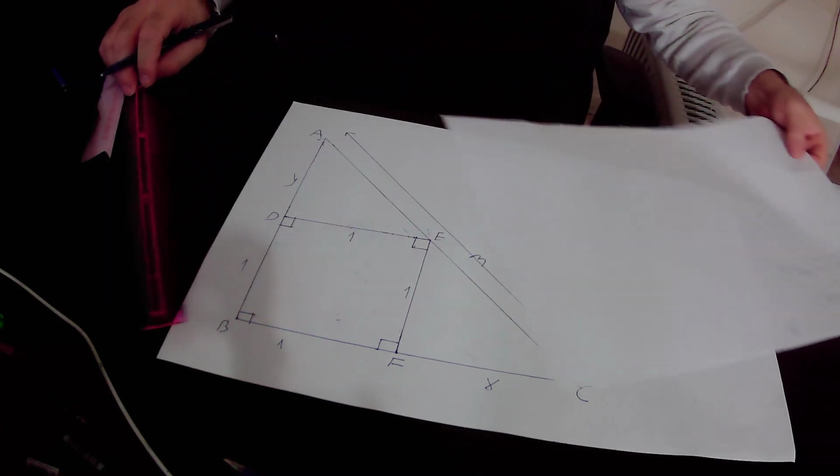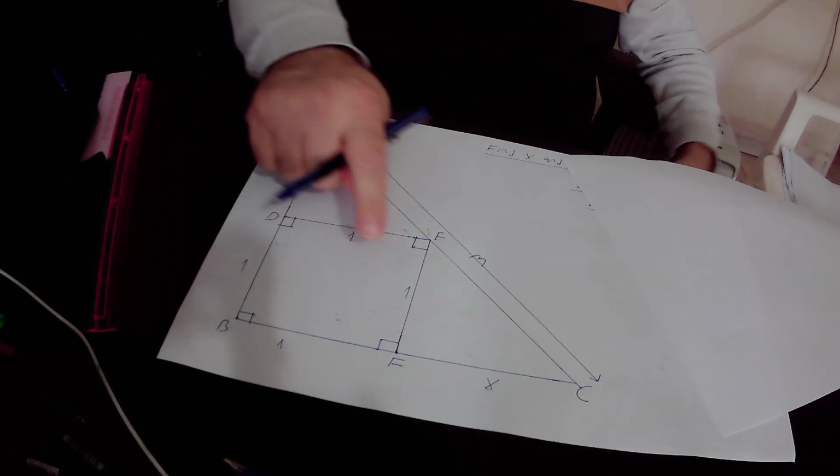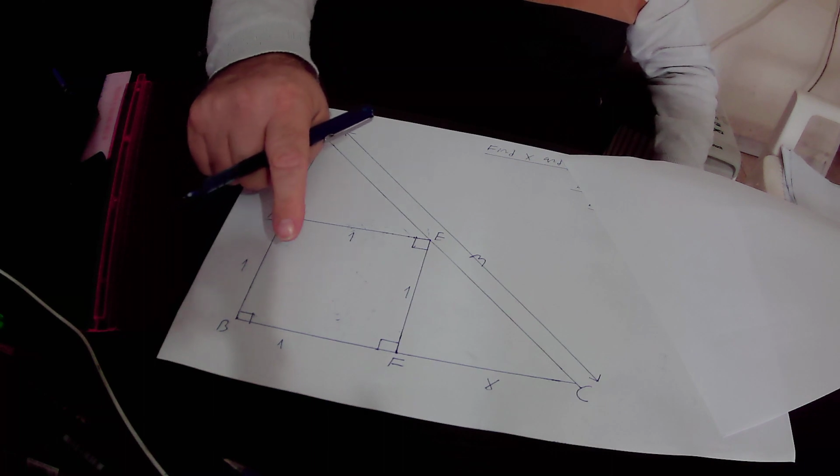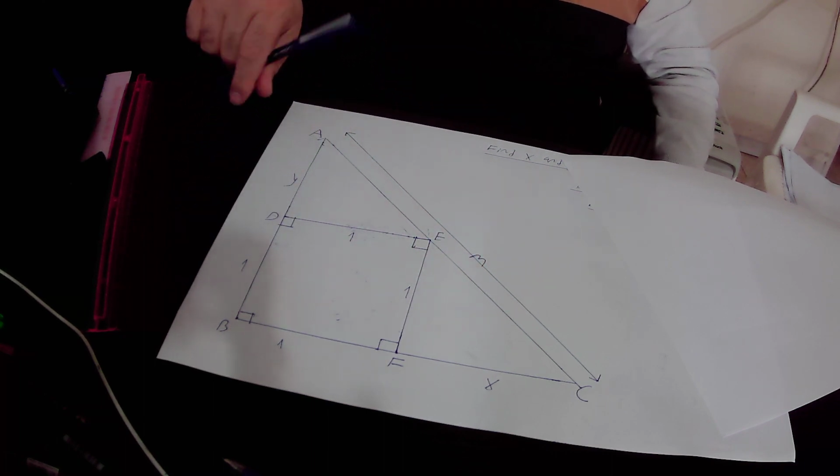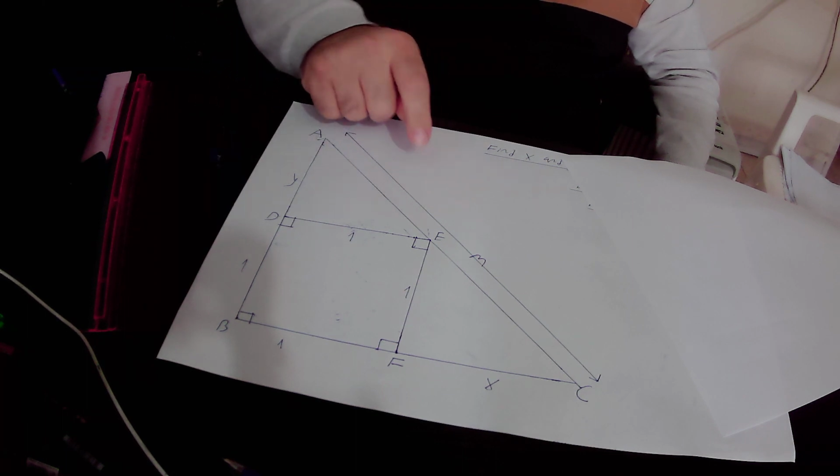And BF is part of the straight line BC and it is parallel to DE.